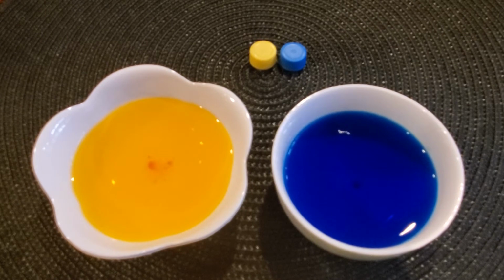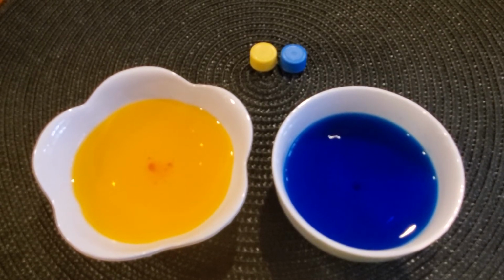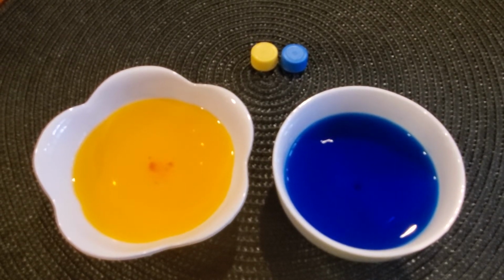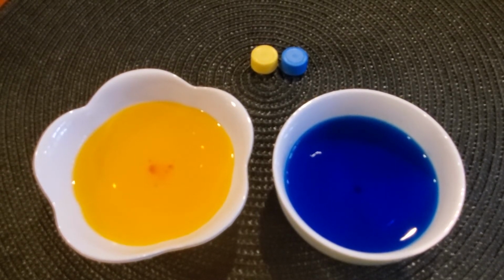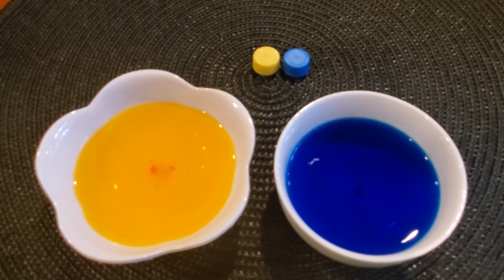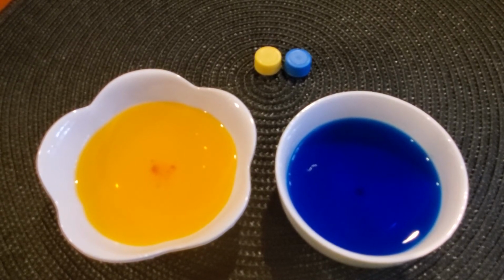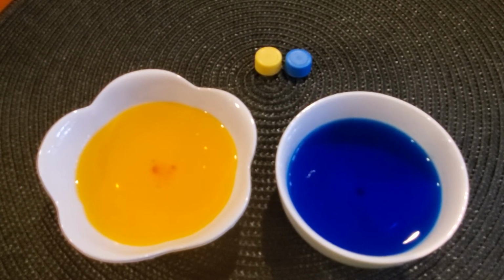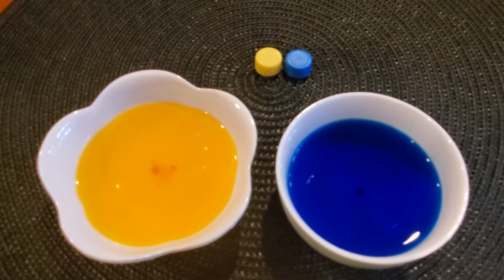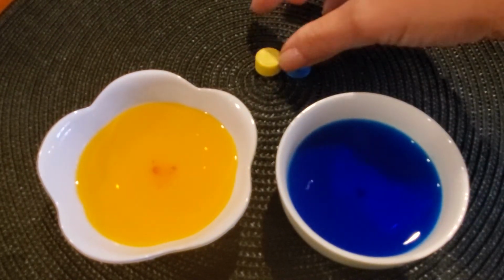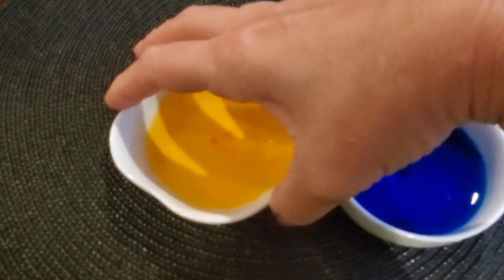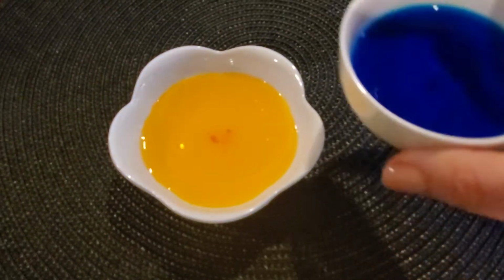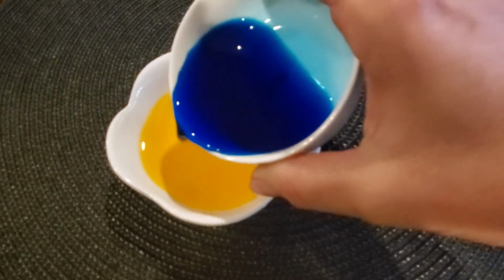Did the resulting substance look the way you expected it to look? How are the two substances different? What would happen if we combined the two substances together? Let's find out.